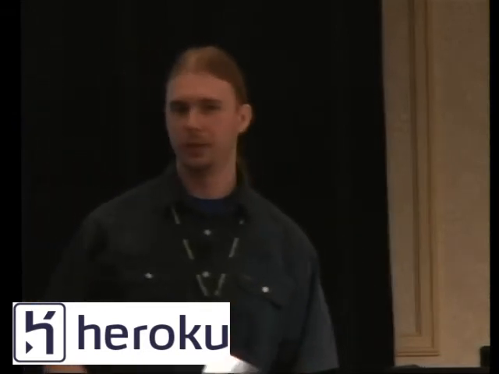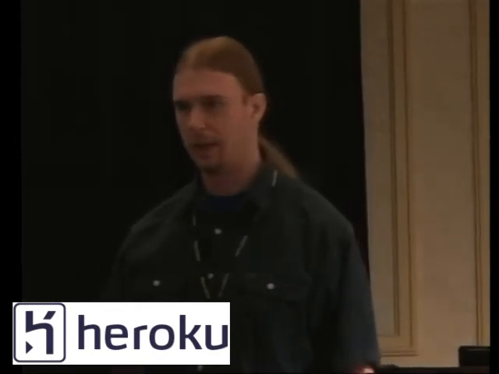Transaction wraparound. Vacuum should be doing this, or autovacuum should be doing this. But if it's not, for some reason, if there's a large table that's having problems getting through, that'll let you know.